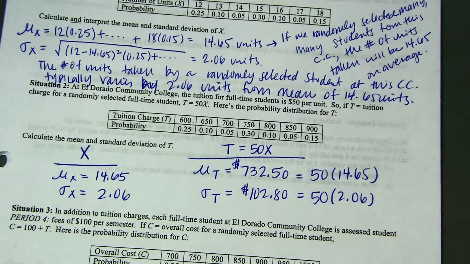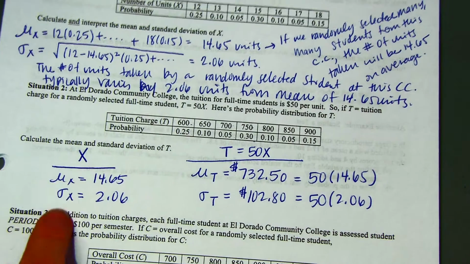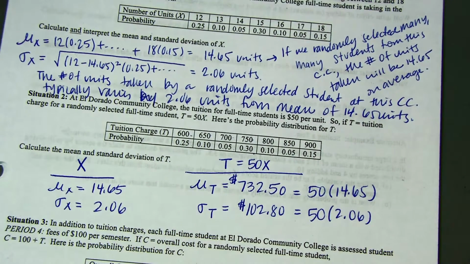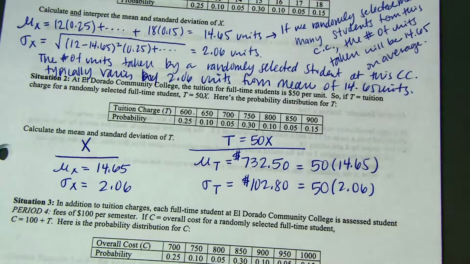So there's nothing new in terms of concepts today. What's going to be new is just all the notation that we use. We're using all these subscripts, and we've got mu sub x and sigma sub x and mu sub t and sigma sub t, but the concepts are really the same.